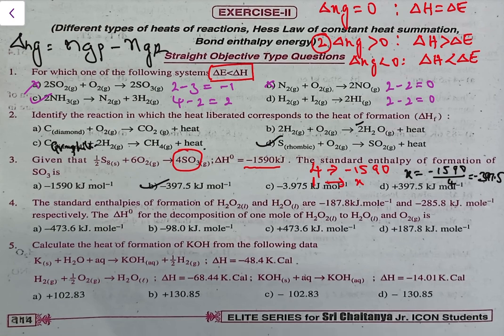Here this is H2O2, right? So if you write the equation, H2O2 liquid is converted to H2O liquid plus half mole of oxygen, so liquid, liquid and gaseous state.